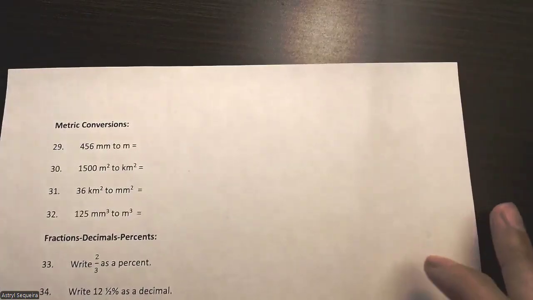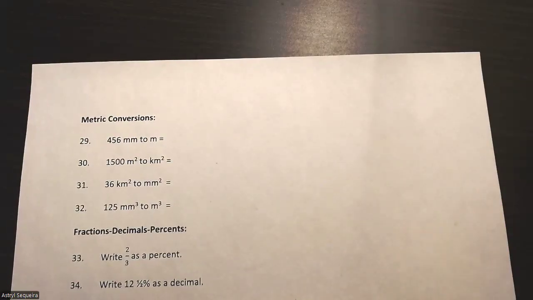Okay, that's the second page completed. Wasn't too bad. Let's go on to the third page. Probably going to work on this another 20 minutes or so, depending on topics. Next is metric conversions. We need to convert the first one, 456 millimeters to meters.